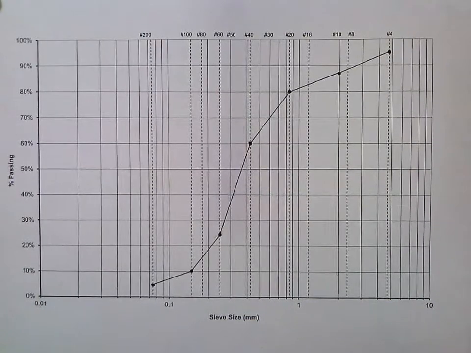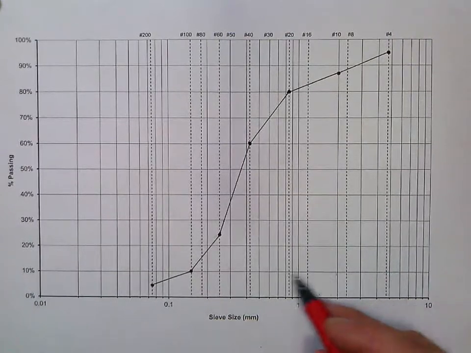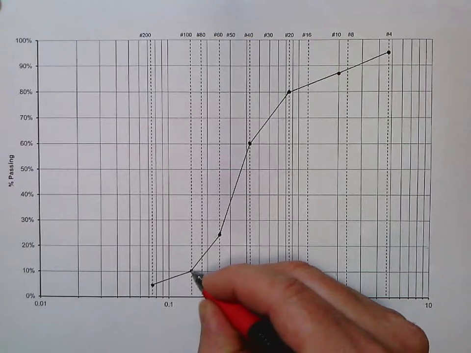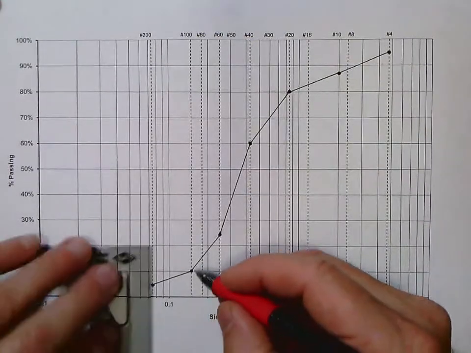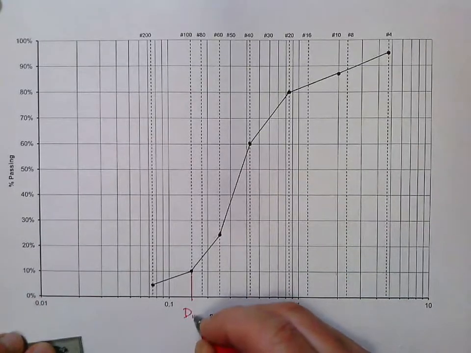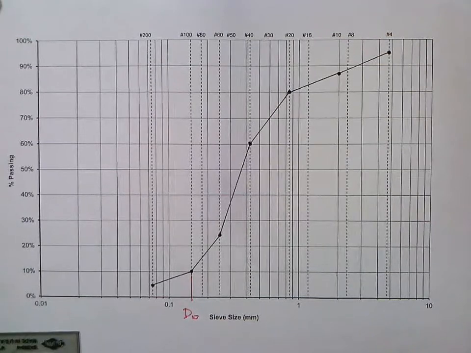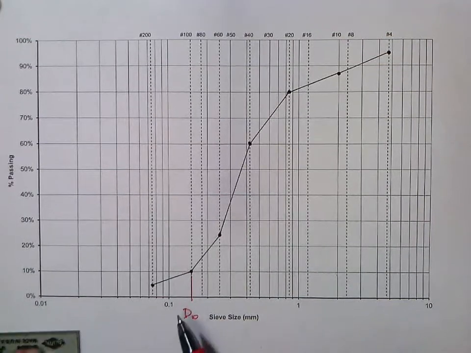Now, of course, if I want to do my D10, let me switch colors here and do a red. So remember, D10 is 10% passing. There's my 10% passing, which is right there. It looks like it's right on the 100. So there would be my value for D10. I'd have to read it on this graph. It's somewhere between 0.1 and 0.2, but since it falls pretty much right on the number 100 sieve, you can look that diameter up and get right on it.